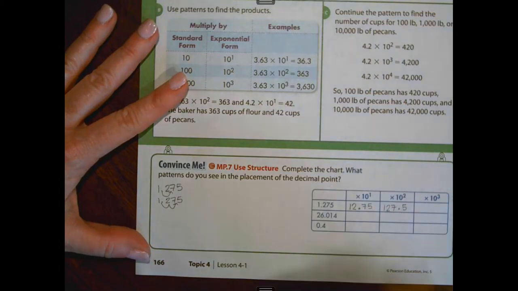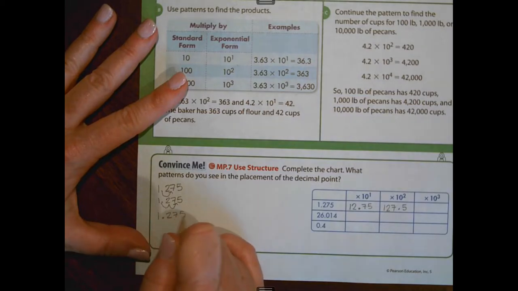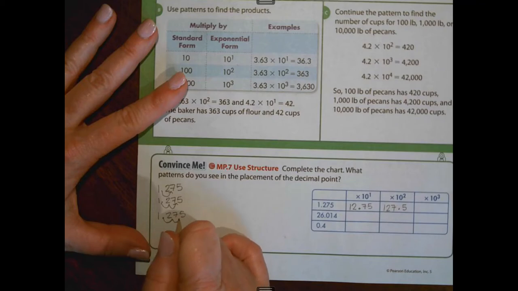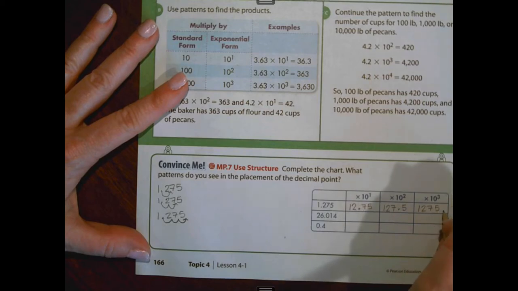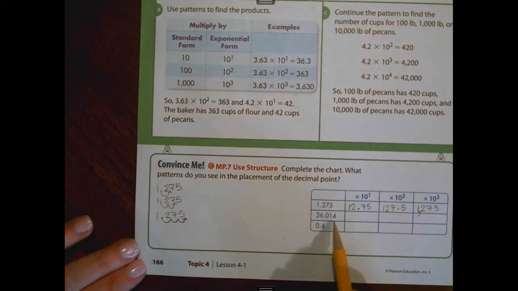And then if we multiply our 1 and 275 thousandths times 10 to the third power, we move that decimal 3 places to the right. It puts it at the end of the number. This is going to make it a whole number, so we don't need a decimal there. And we get 1,275.